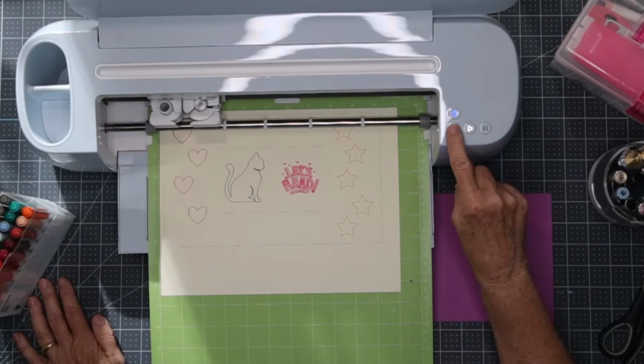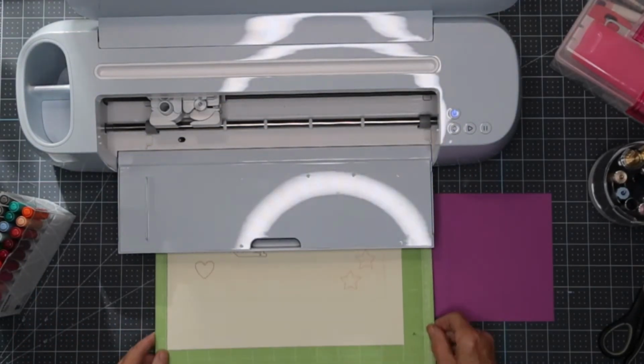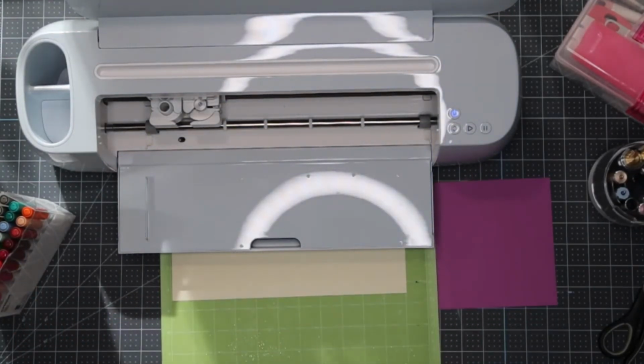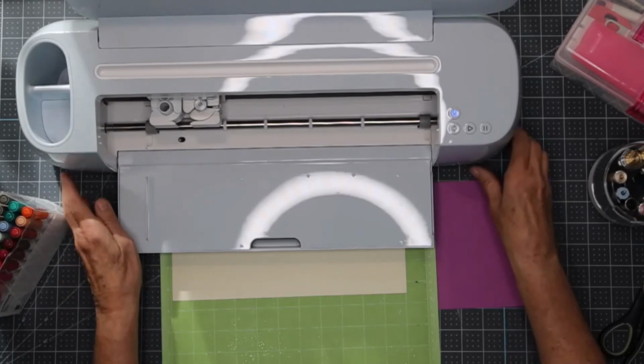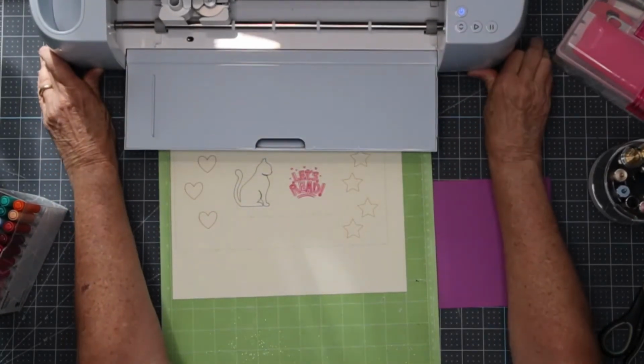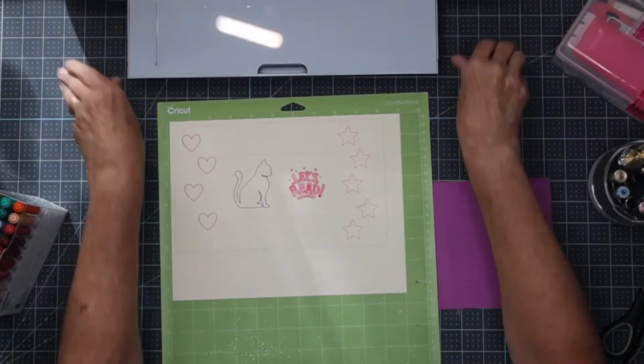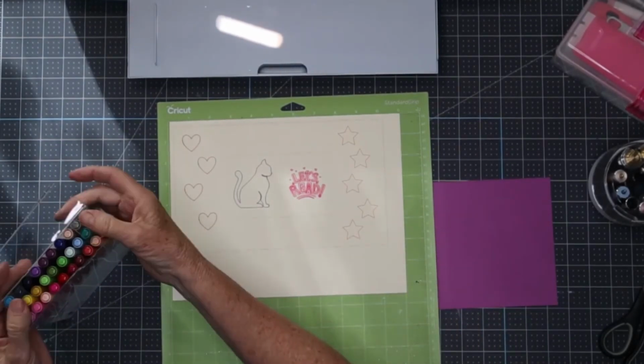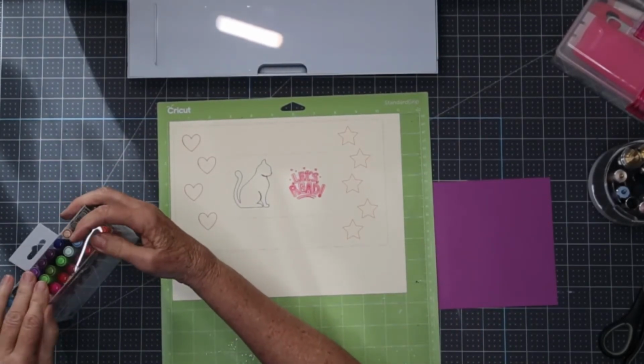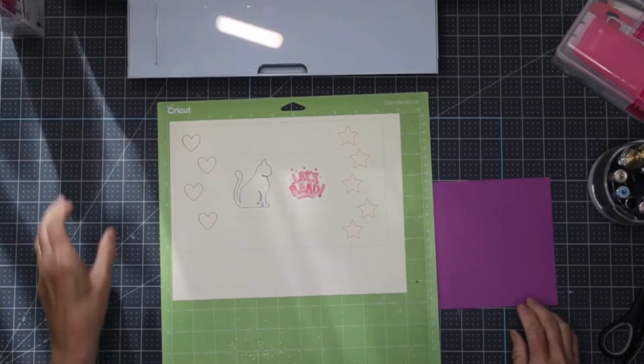Okay, time to unload the mat. And then on the screen, I'm going to click on finish as soon as it appears. There we go. Click on finish. I'm just going to move my maker out of the way. There we go, so we can see the mat. I'm going to then put my pens away so they're not in our way. I'll just move those over here.